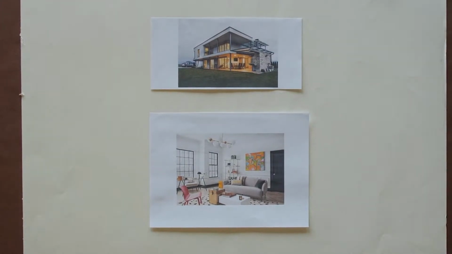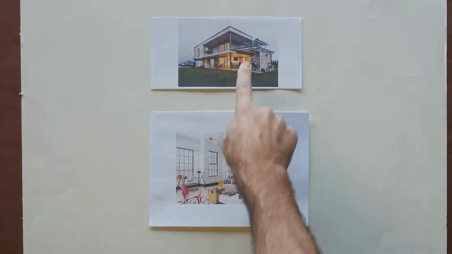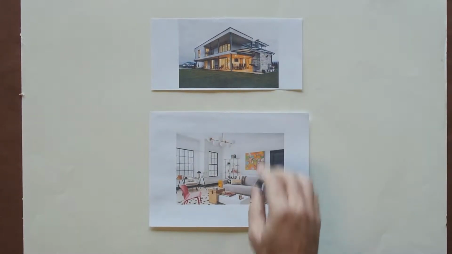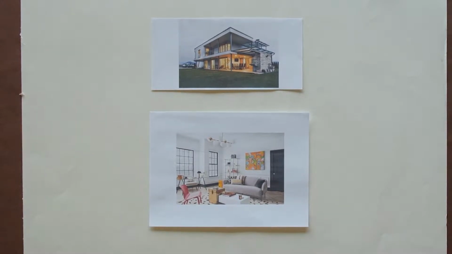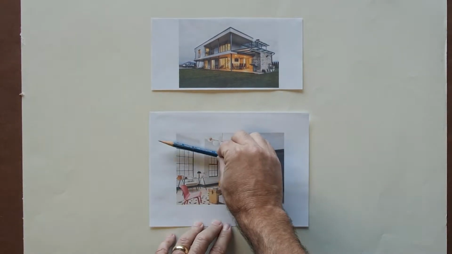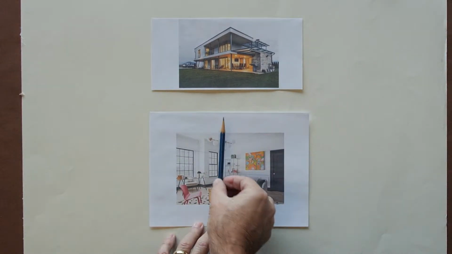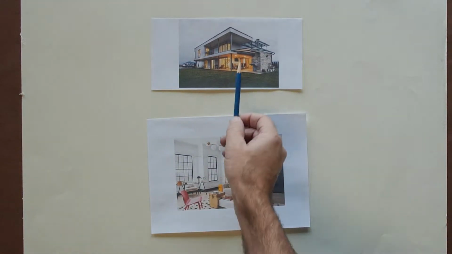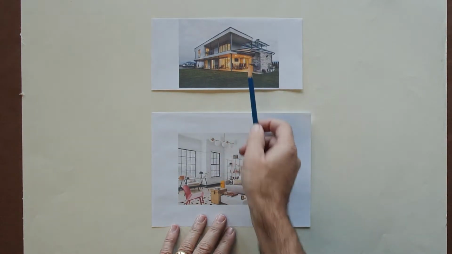All right, so now we are going to diagram a two-point perspective interior and a two-point perspective exterior. Now we did the one-point perspective interior before, and remember I was talking about how in that you had horizontal lines. Well, you can see in this image there's nothing but angles and verticals. There's no horizontal lines, right? Same thing happening over in here. You have all these angles.